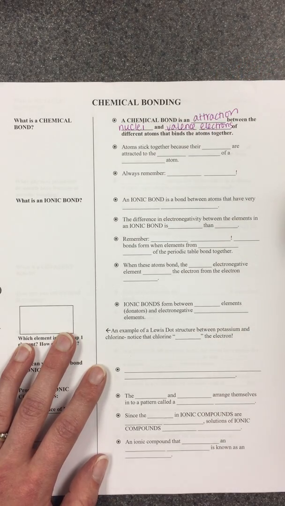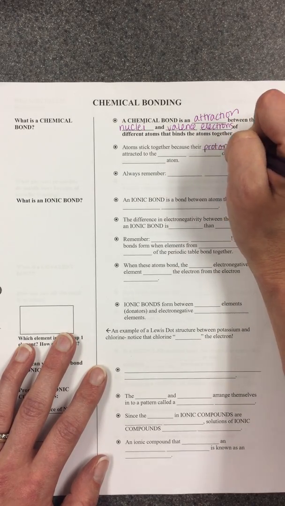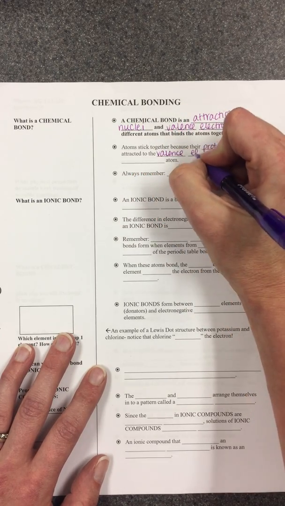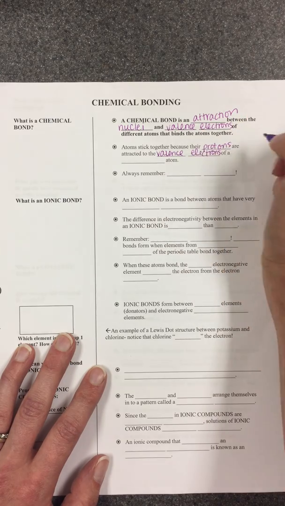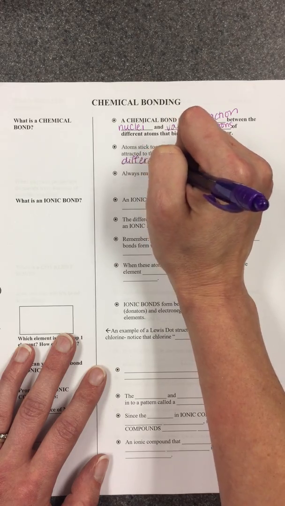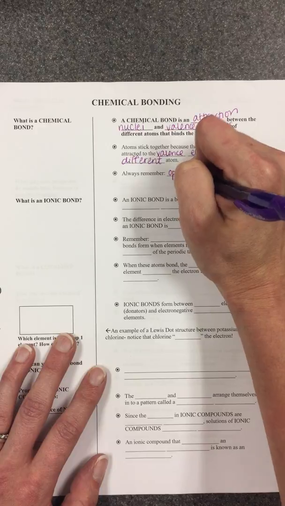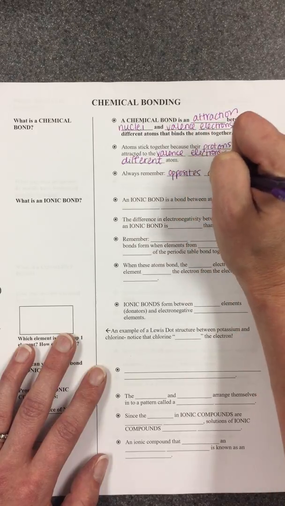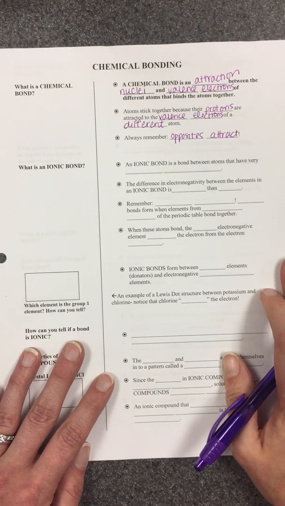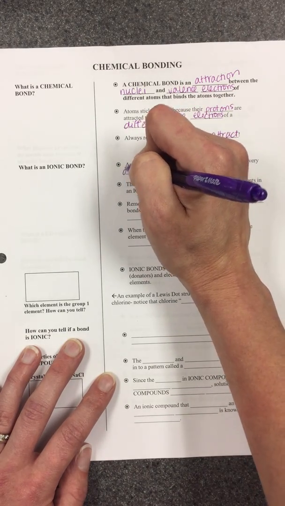of other atoms, okay? And specifically, it's the protons with their positive charge that are attracted to the valence electrons with the negative charge. And that holds the different atoms together, okay? And so it's all about opposites attract. And that is especially true for ionic bonds, okay? In an ionic bond, what we have are elements that have very different electronegativities.